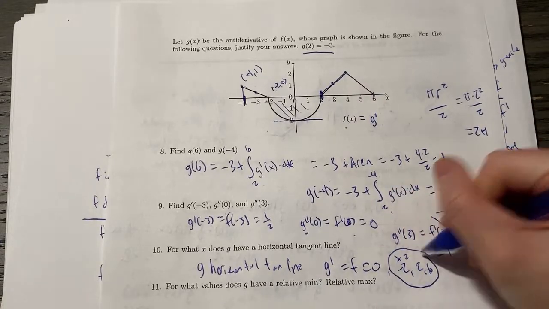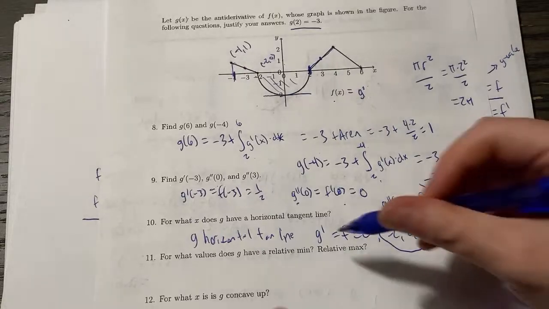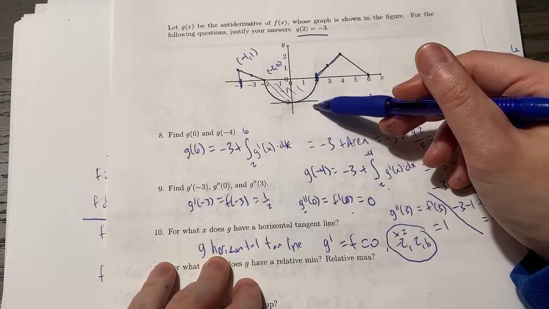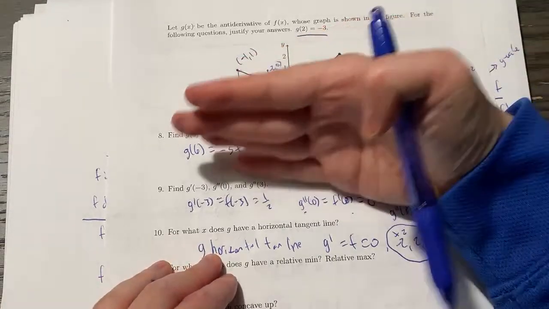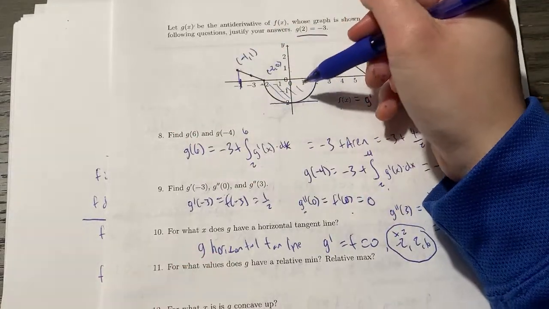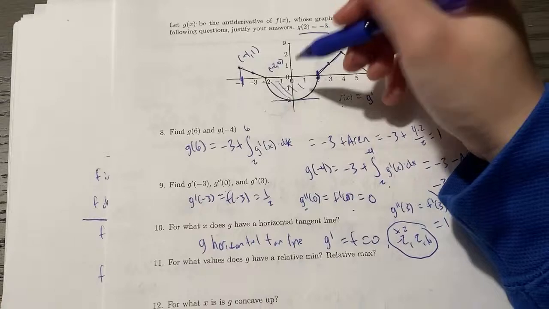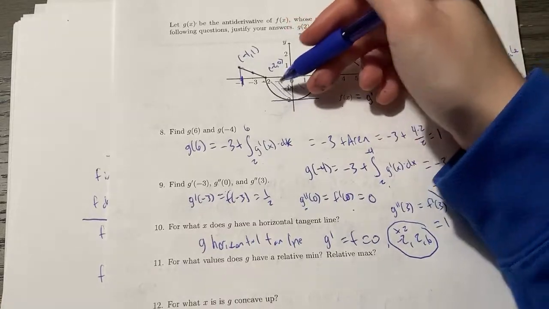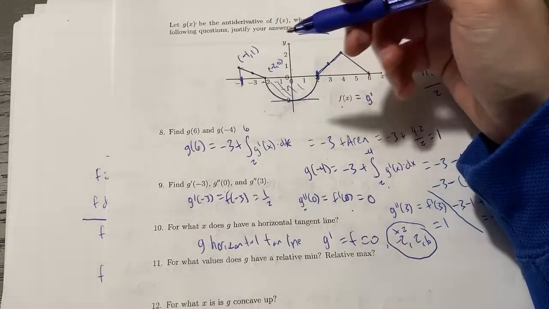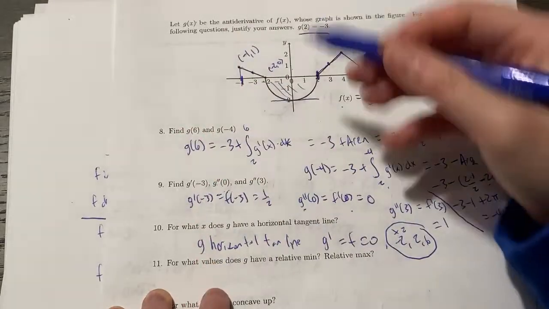So that's my answer. Again, G having a horizontal tangent line will be very different than F having a horizontal tangent line. I'm not actually looking at tangent lines that are horizontal and have slope 0 on F, because again, I care about G, and G is not pictured here, so I just had to find the zeros of this graph.